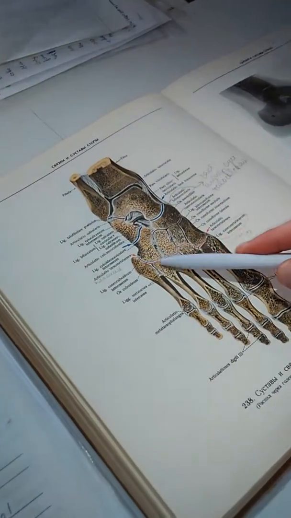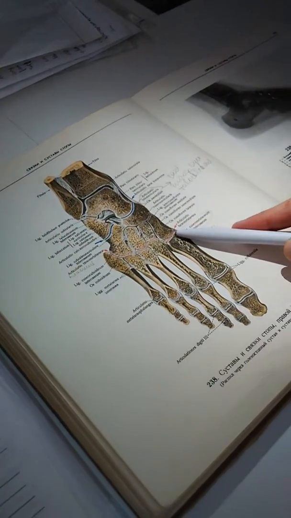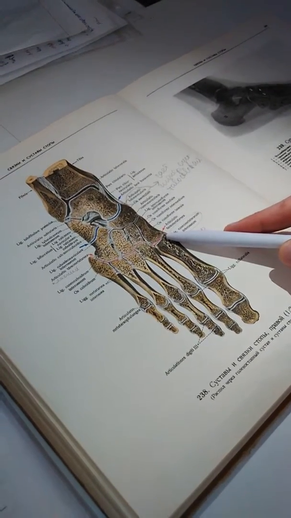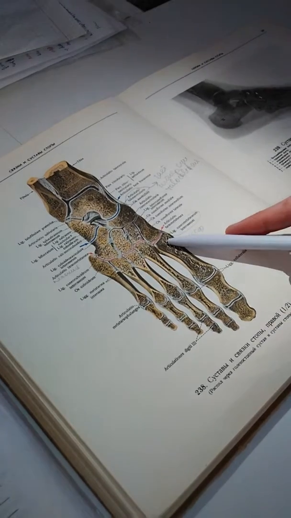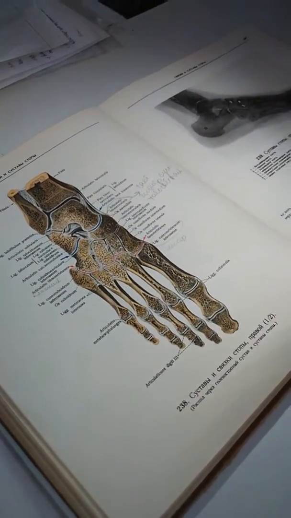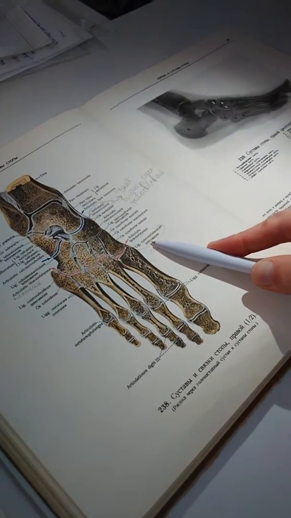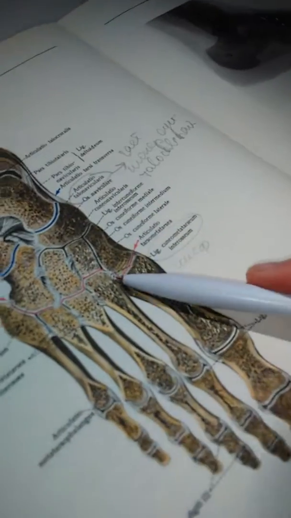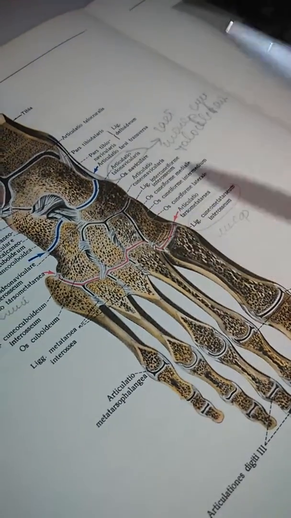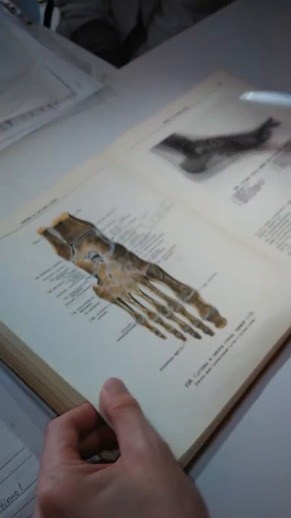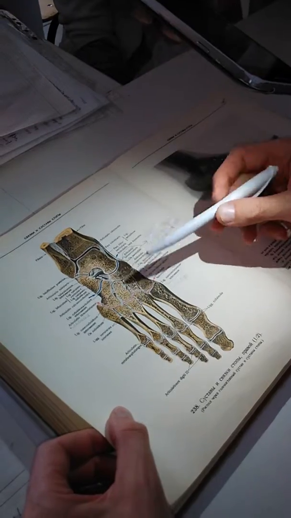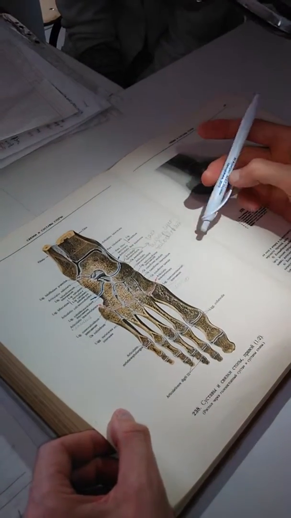articulatio tarsometatarsia, or the name after author, articulatio Lisfranc, the name after surgeon. And surgical key to it. Ligamentum cuneo metatarsum interossum secunda. This one it will be. Next, mark it well that articulationes intermetatarsalia interossea will be plain joints.